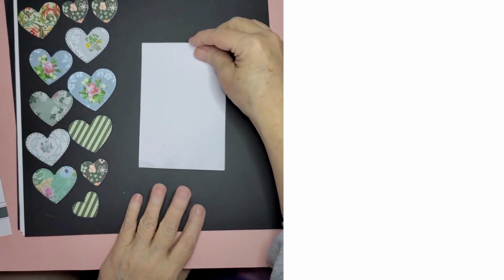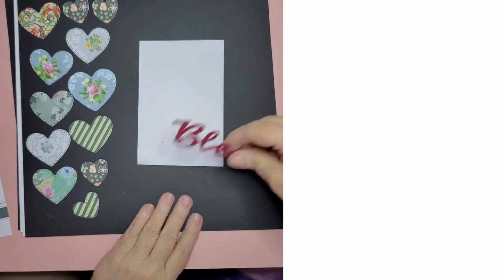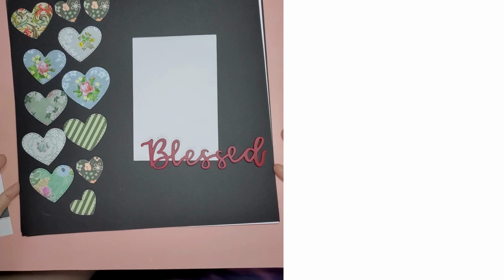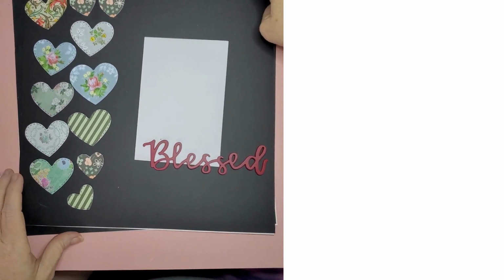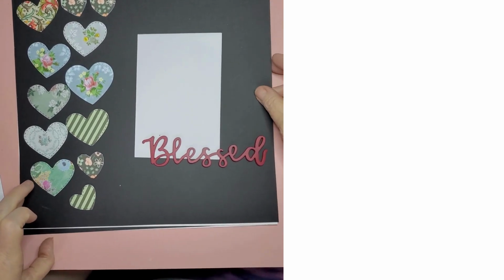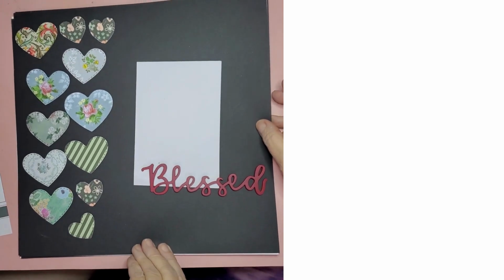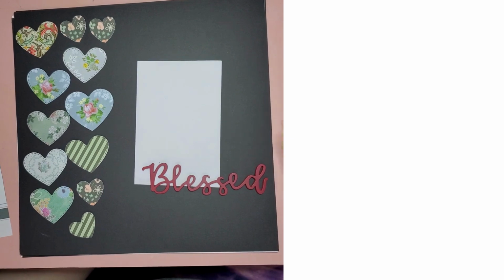Add your pictures if you want to just do one big picture, and then your title. So that's a way you can, again, use a bunch of your scraps, get your punches out, or if you don't have that, just get your scissors to start freehanding some hearts or circles or something, and do it that way. There were a couple more that I wanted to show you.